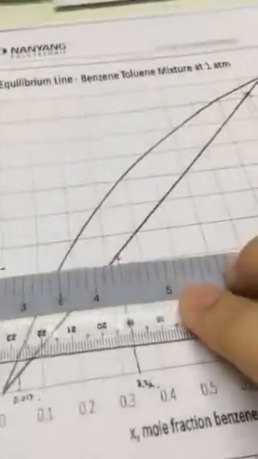With that being said, let's go up to our graph here. 0.32 at y. This is your y, around here. We're going to sketch this across.